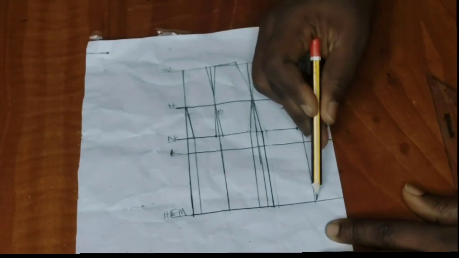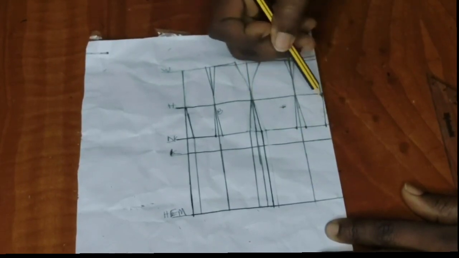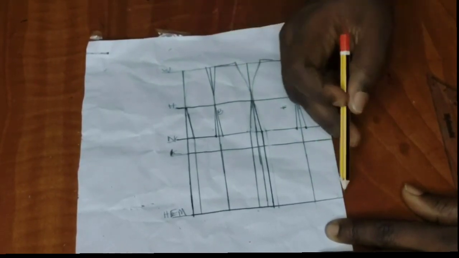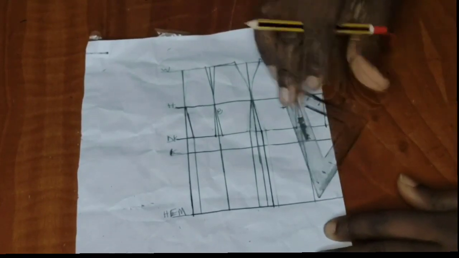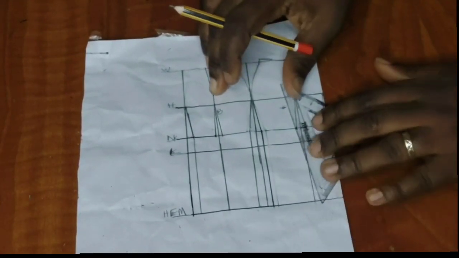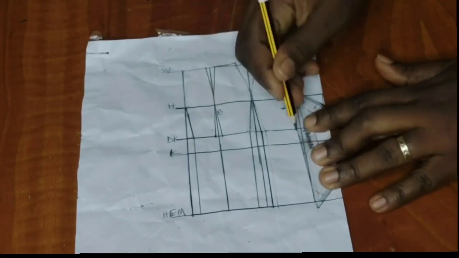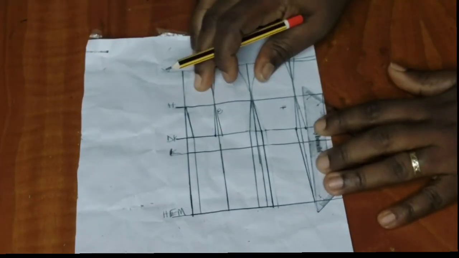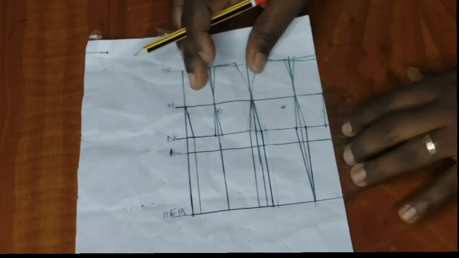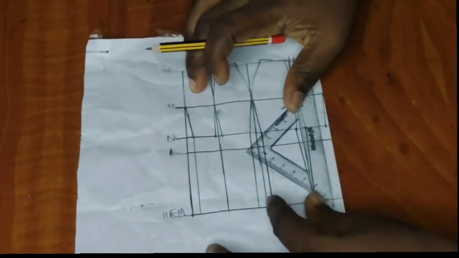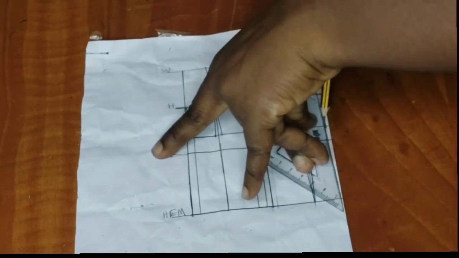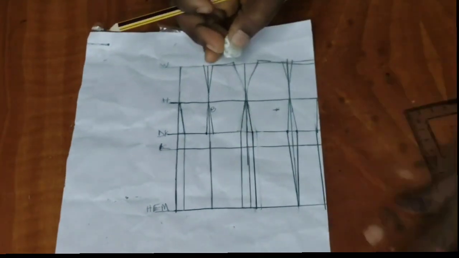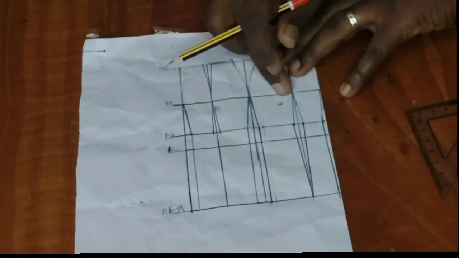It's going back to the dart line, and this point on the center front is going back to the center front. So you can see what I have.